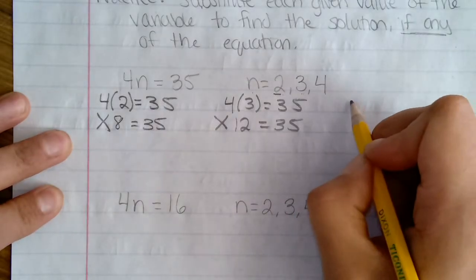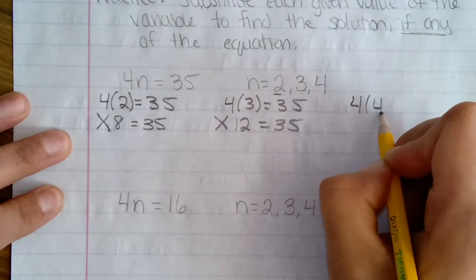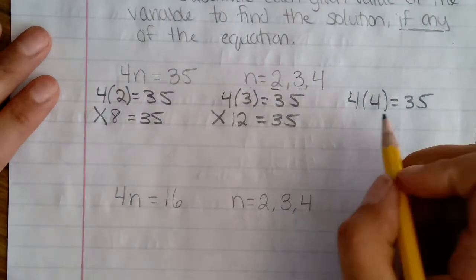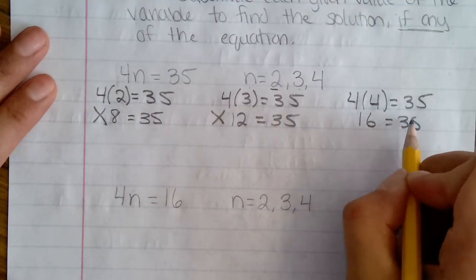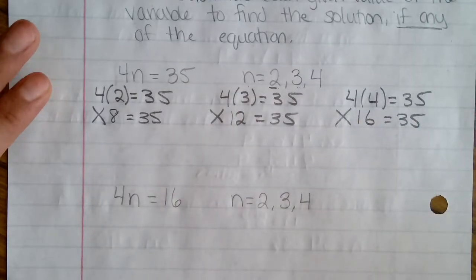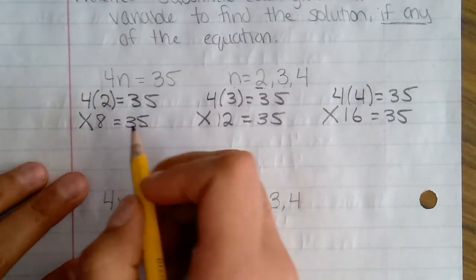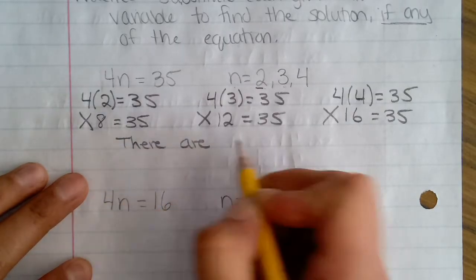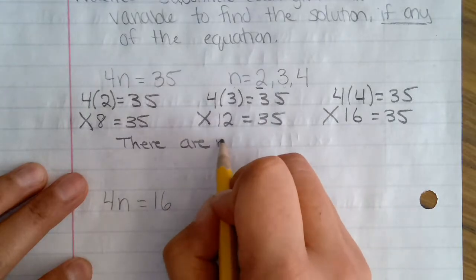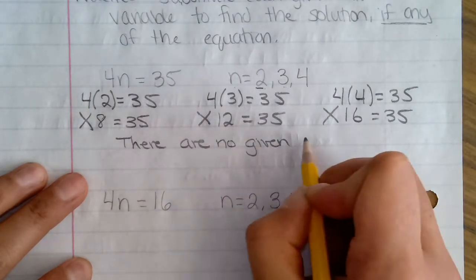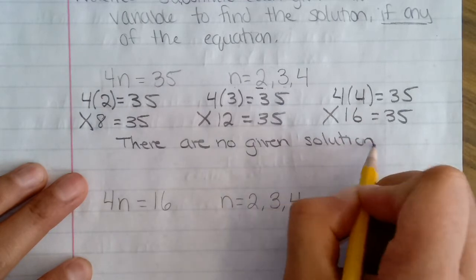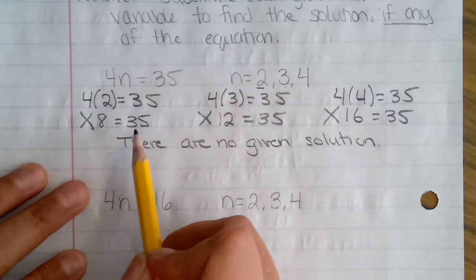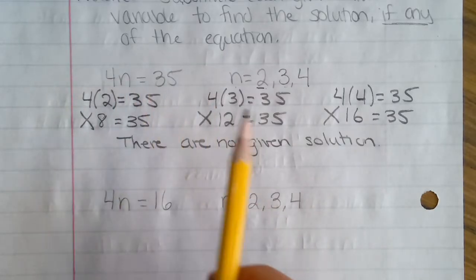How about the next one? 4 times 4 equals 35. What's 4 times 4? That is 16. So 16 equals 35? No, that is not a solution. So in this case, I would write there are no solutions. There is no given solution. Out of these three, not one of these is going to be a solution for 4n equals 35.